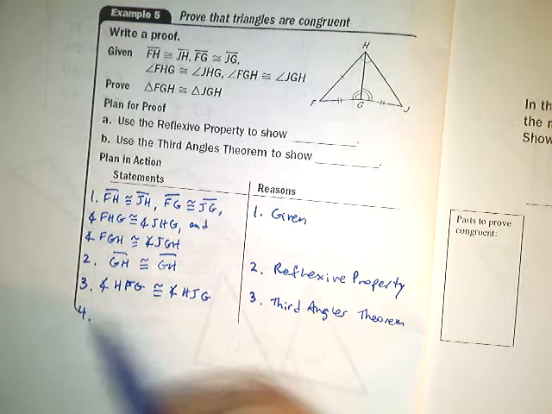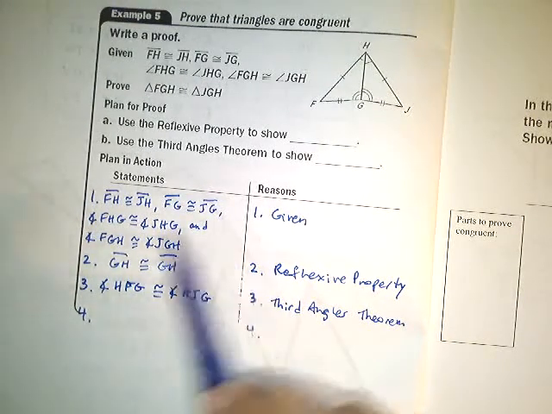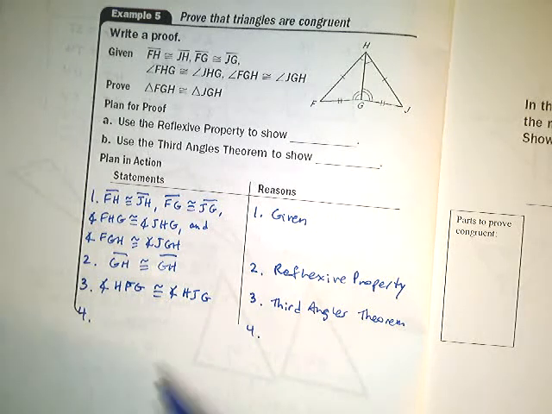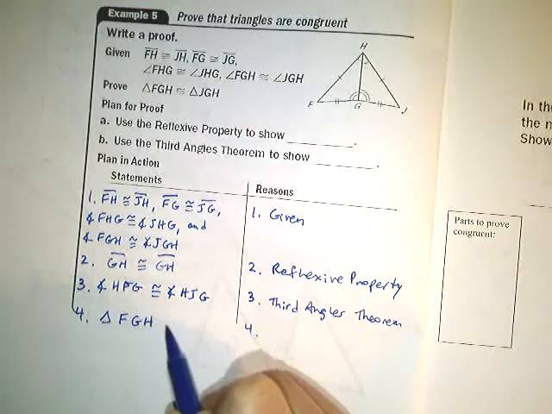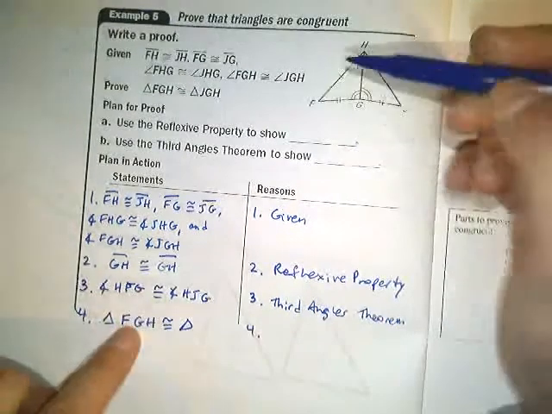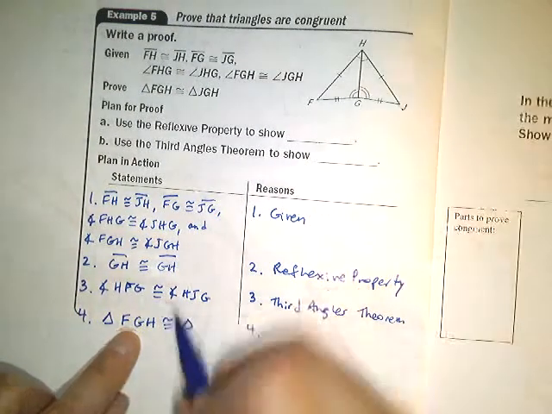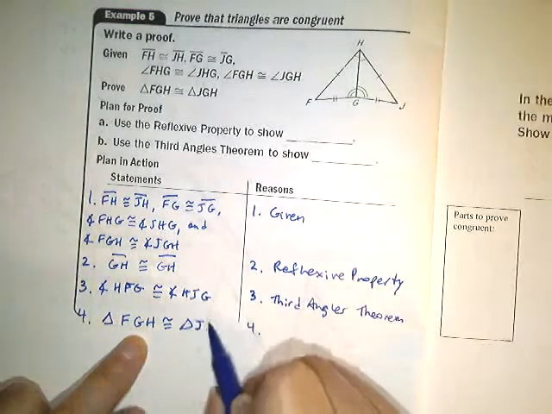So there you go. We actually have all three side pairs matching up and all three angle pairs matching up. So that's how we know that triangle FGH is congruent to triangle JGH. Now be careful because the order matters. Corner F corresponds to corner J, so that would come first. Corner G corresponds with, well, itself, doesn't it?